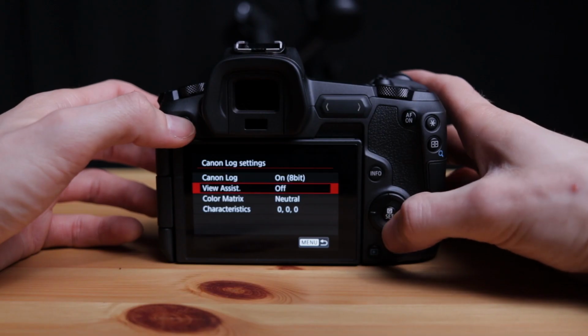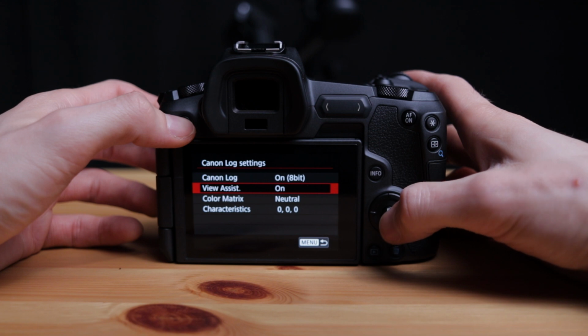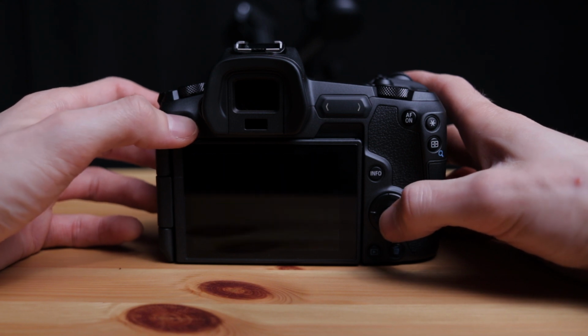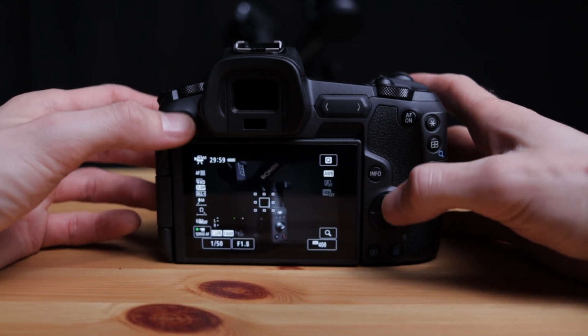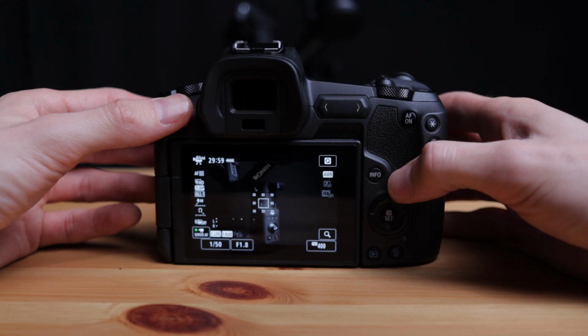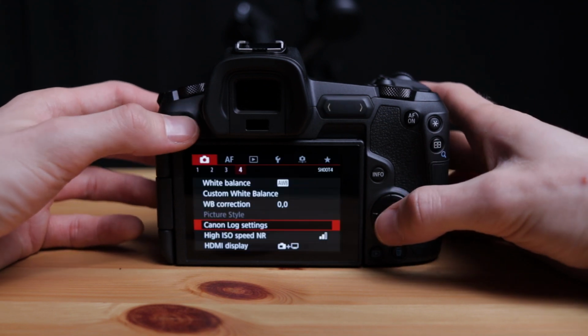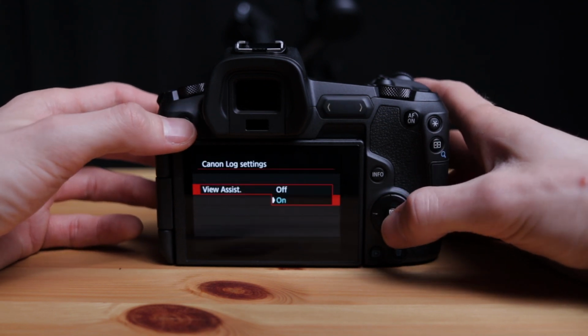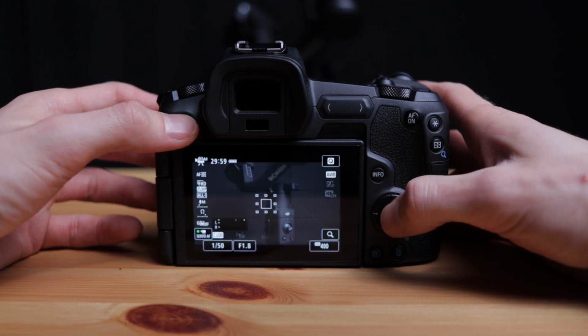Anyway, back to the C-Log settings. 8-bit on. View Assist is where you can have, obviously log profiles are very flat looking. There's very little saturation and not much contrast either. View Assist just makes it look a bit better for you while you're filming. But I have that off because, for some reason, I like to see the log profile. I don't know, maybe I'll switch that on at some point.